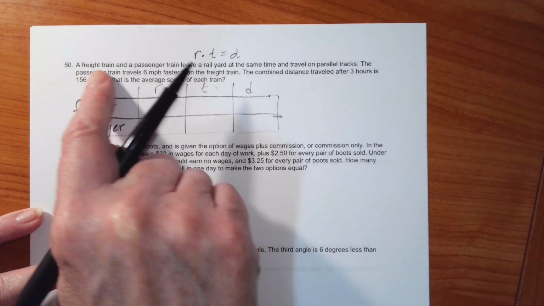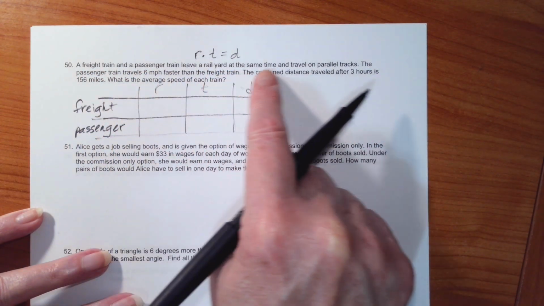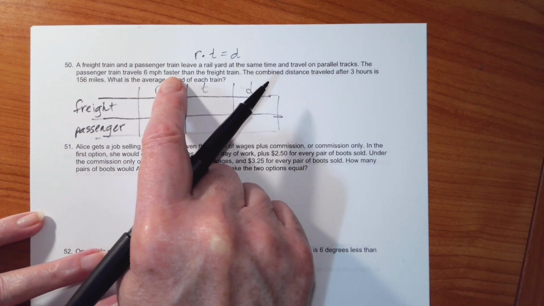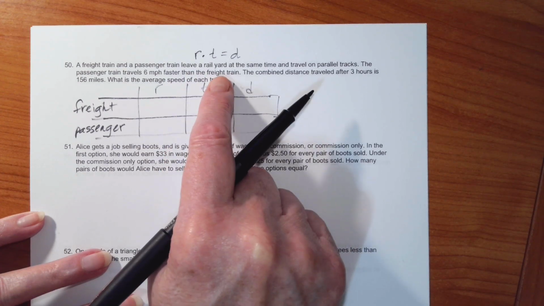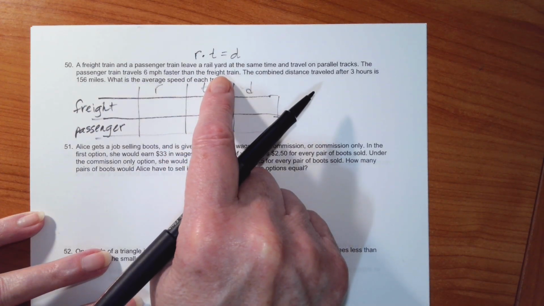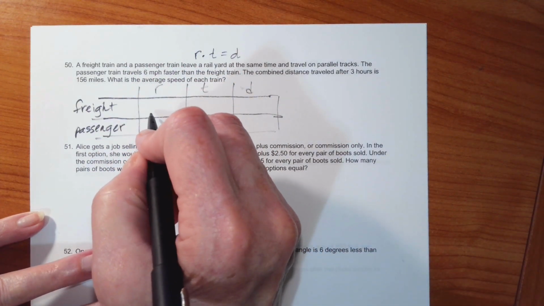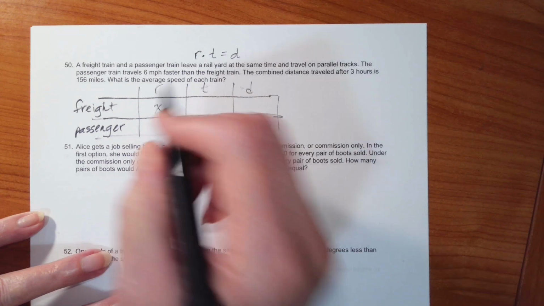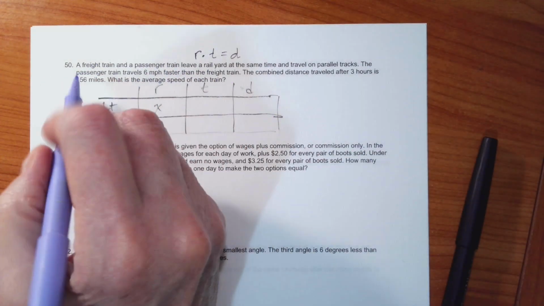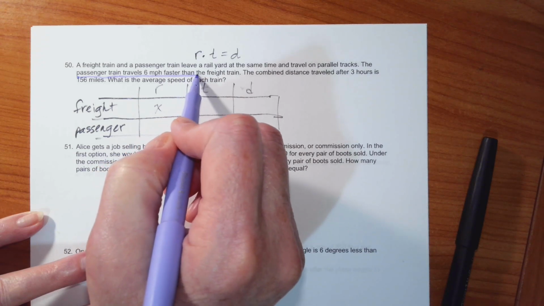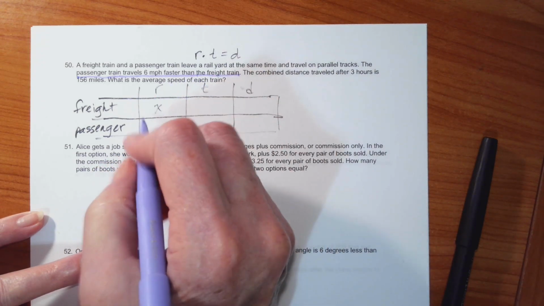All right, let's see what we have. The passenger train will travel 6 miles per hour faster than the freight train. I don't know what the rate of the freight train is, but I know that the passenger train is 6 miles faster than the freight train.